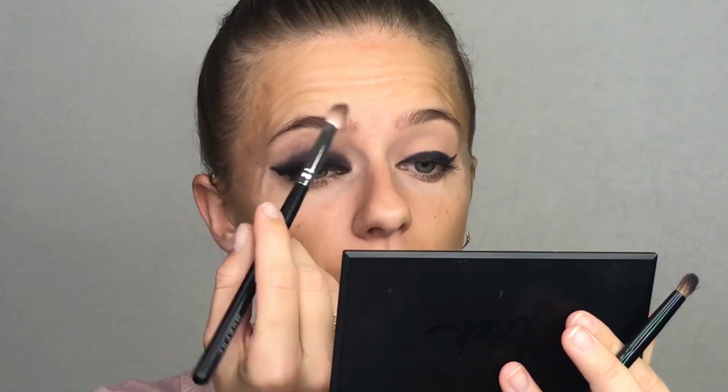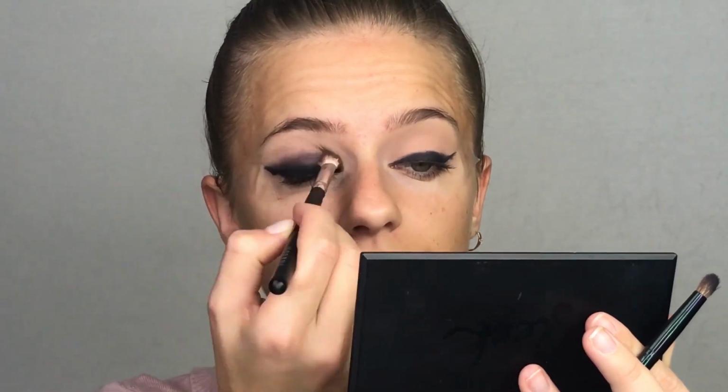Then I'm picking up a blending brush. This one's by Morphe. It has no name, it's just from a brush set. And I'm buffing this into the crease. So the longer you blend this out, the better and smoother it will look. So just keep on blending.